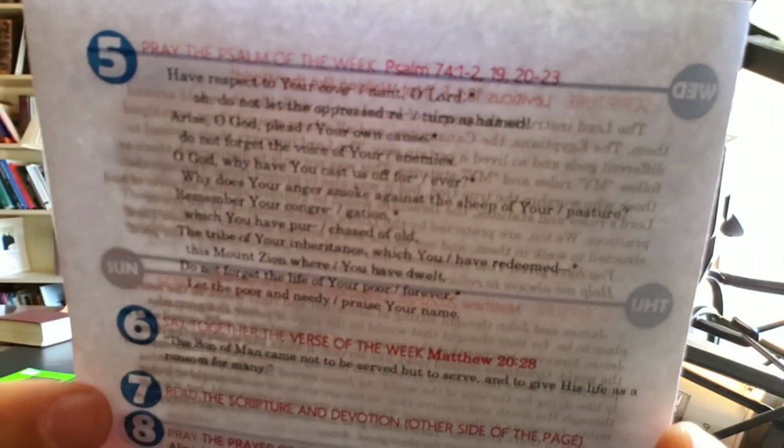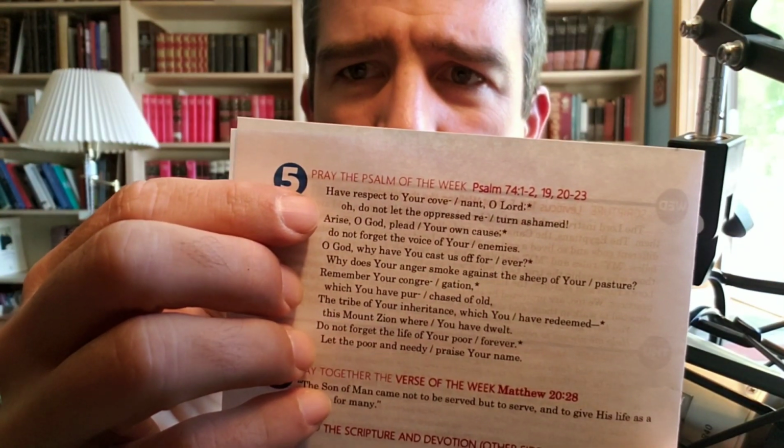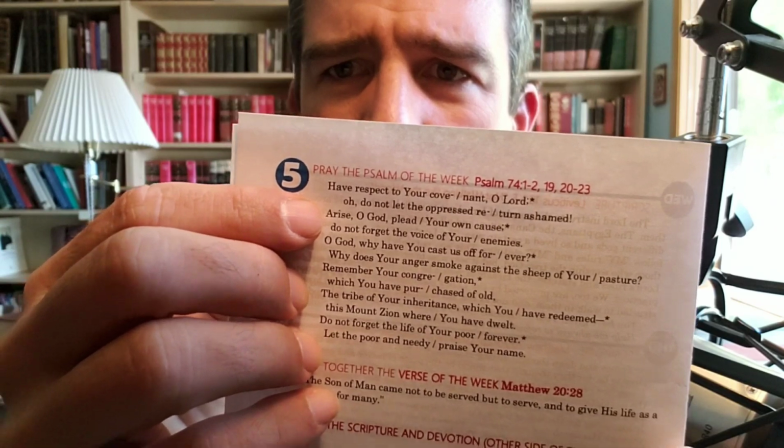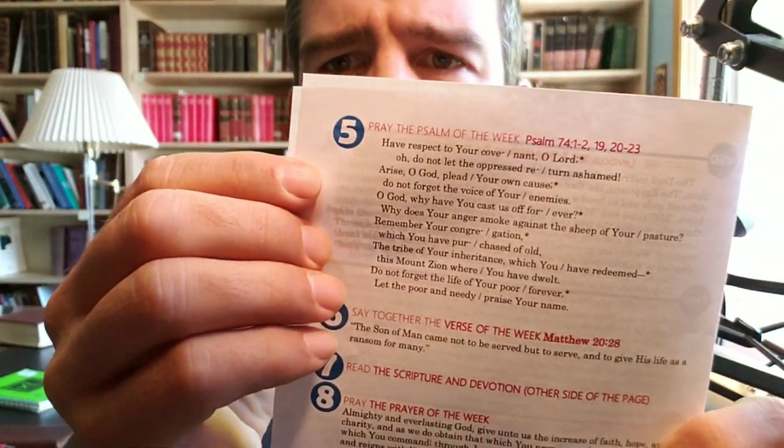So something like this: have respect to your covenant, O Lord. Do not let the oppressed return ashamed. So that's how to sing that psalm as well. Arise, O God, plead your own cause. Do not forget the voice of your enemies. That's the way to sing the song, if you like to do it. And you can try the different tunes. They have different sounds and things like this. So the recommendation is get that thing there, and then you can pluck it out on the piano, and you can sing these things together if you like.